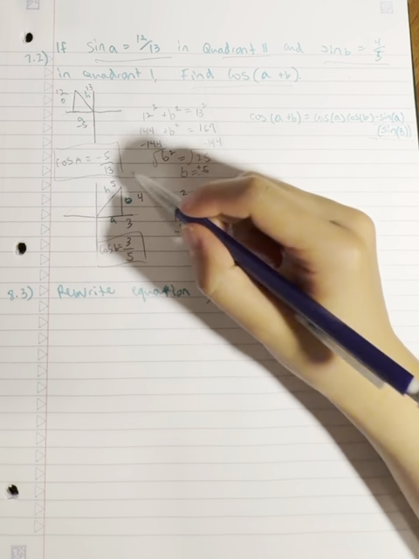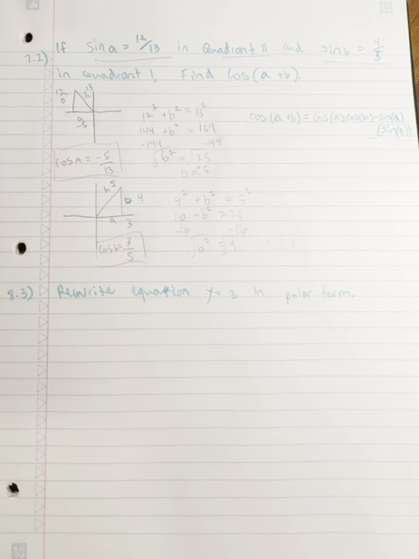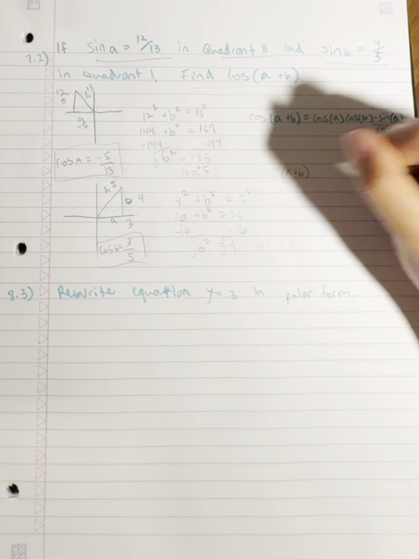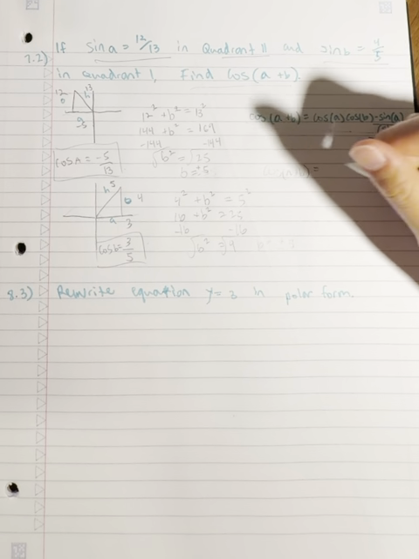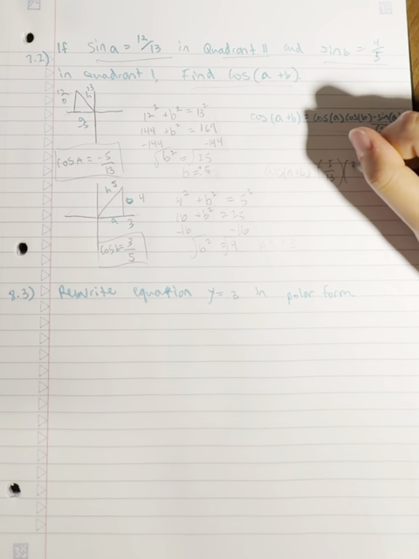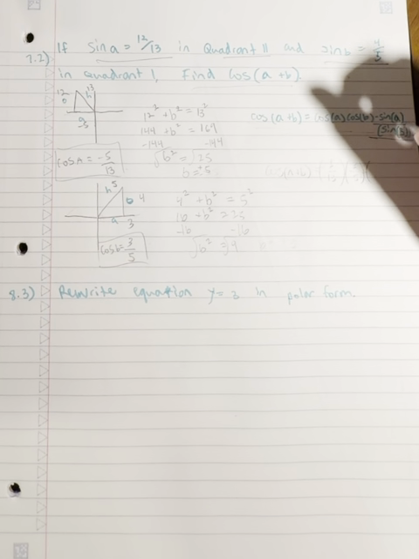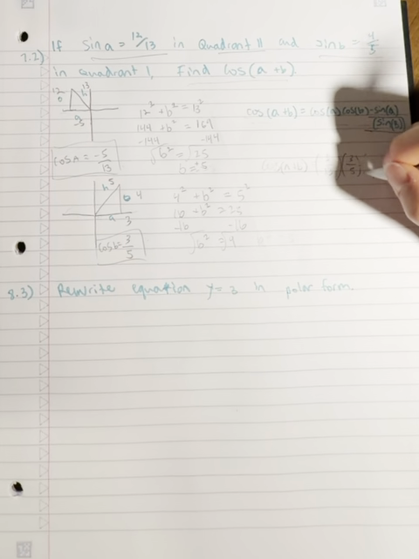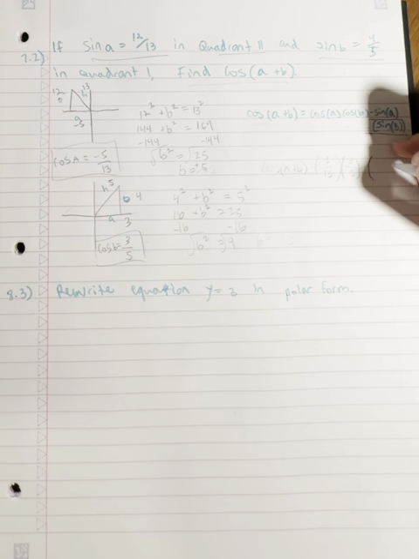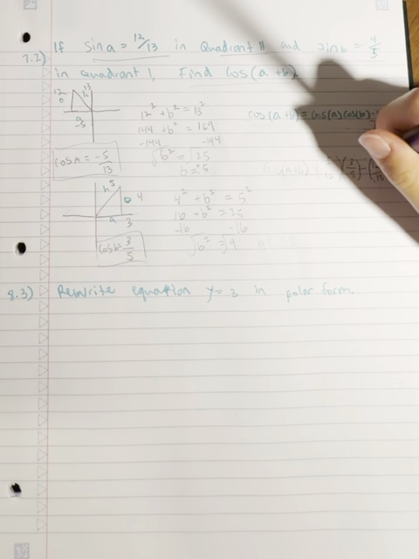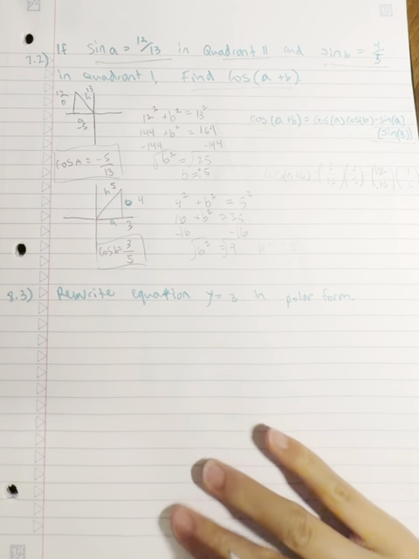Great, now we have both values that we were looking for to complete this formula, so we can put this in now here. Cosine of A plus B. Okay, so I've written this out now.